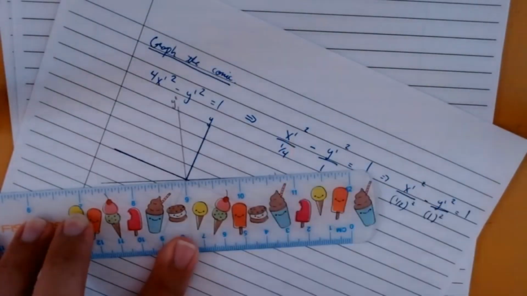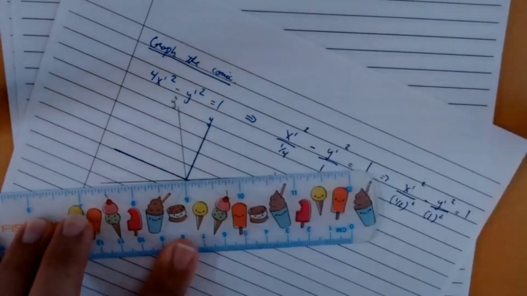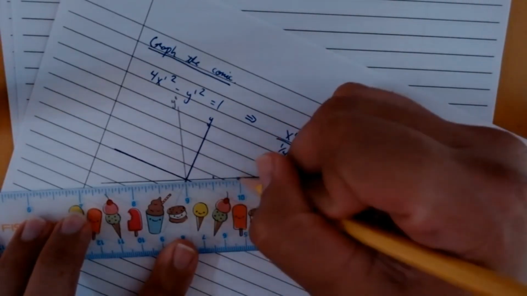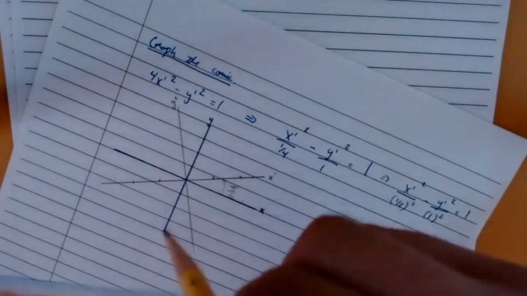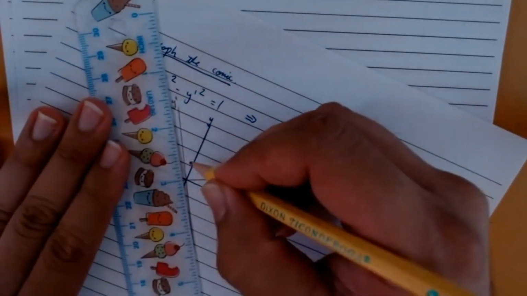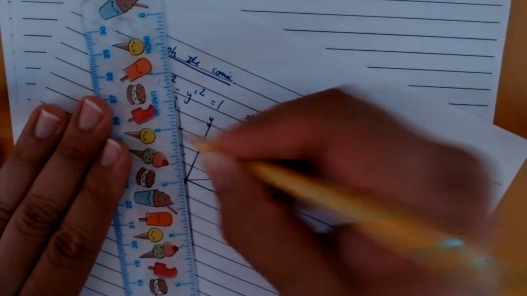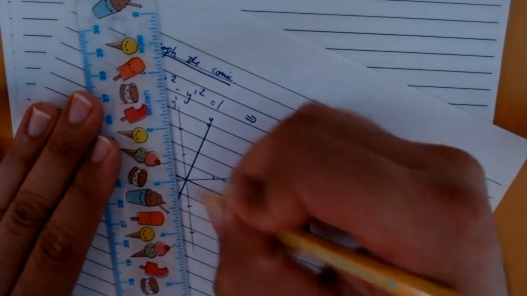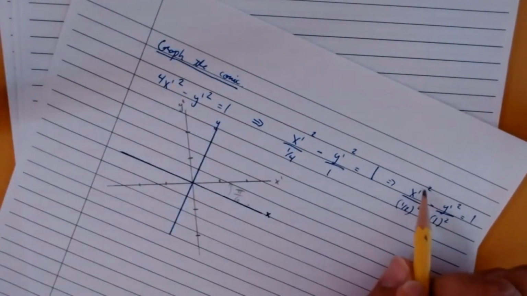I once again forgot to make my tick marks, so let's do that. These aren't going to be very big, are they? So let's keep them a little bit further apart. That's 1 and 2, and that's 1 and 2. I like to be consistent with the things that I forget and make mistakes on. It makes everything easier. There we go. Okay, so our transverse axis is along the x prime axis.